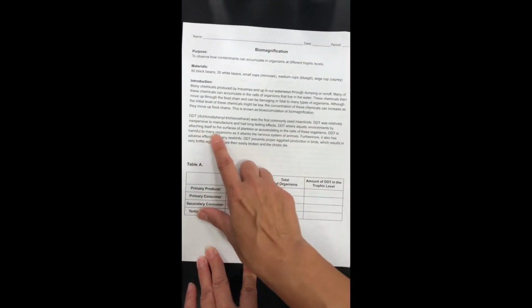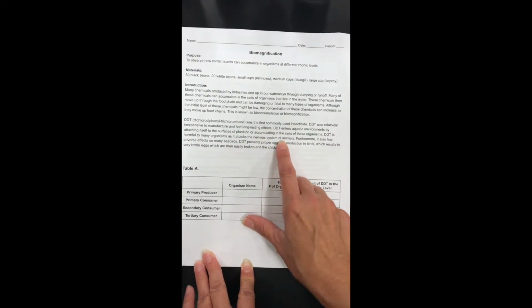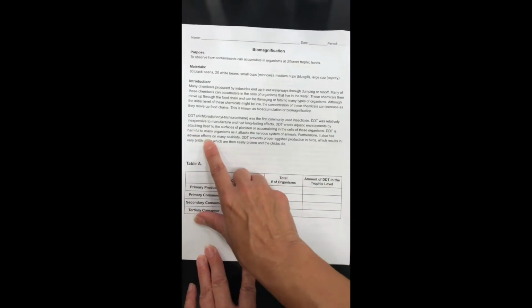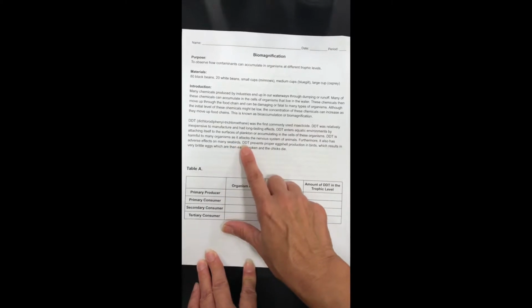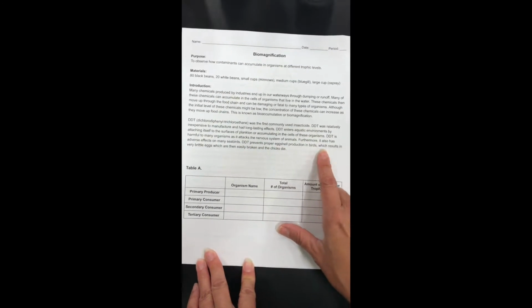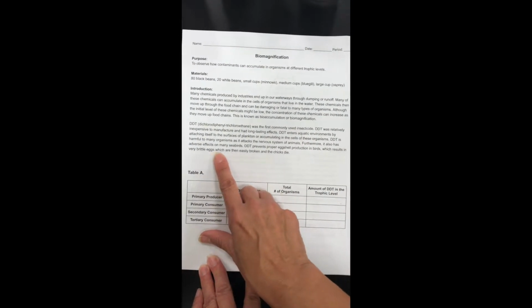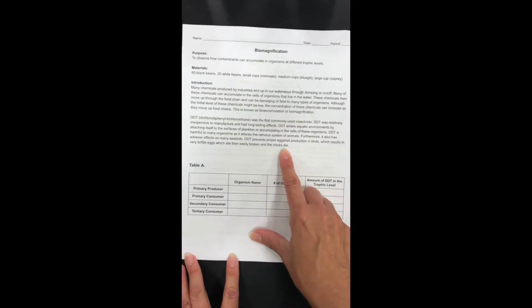DDT is harmful to many organisms as it attacks the nervous system of animals. Furthermore, it also has very adverse, negative effects on seabirds. DDT prevents the proper eggshell production in birds, which results in very brittle or fragile eggs, which are then easily broken, and the chicks often die from that.